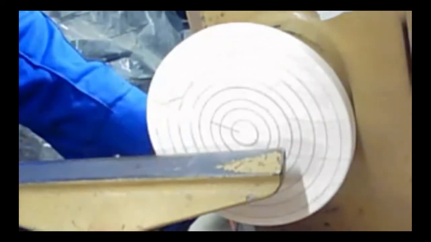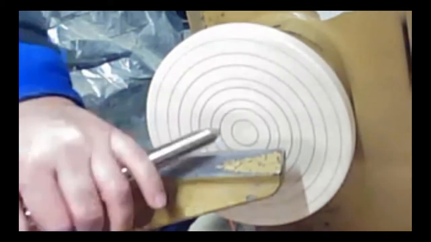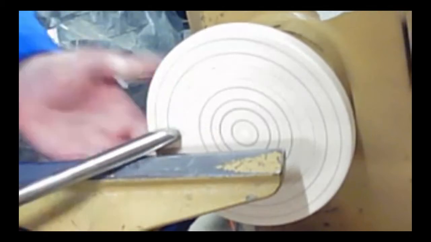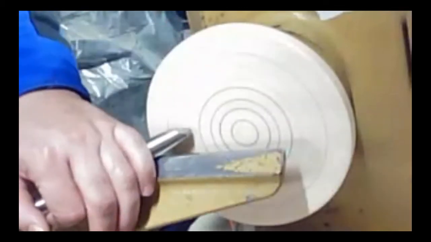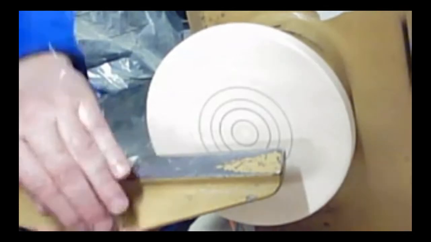So what does that look like? If I'm here and I'm coming across, I'm just scraping and I'm getting dust. As I roll the tool up, I begin to shear and I'm no longer getting dust. I'm getting real thin shavings like this.